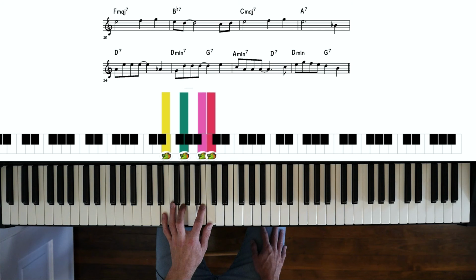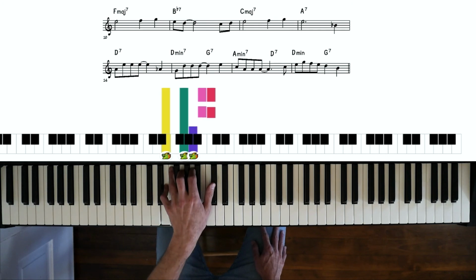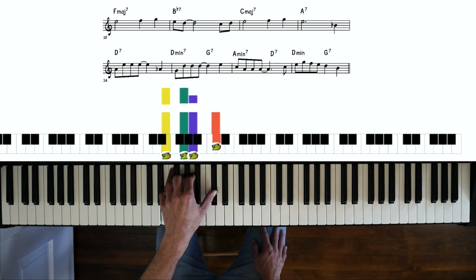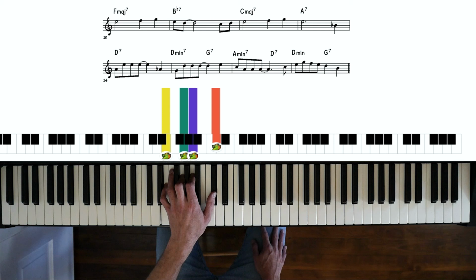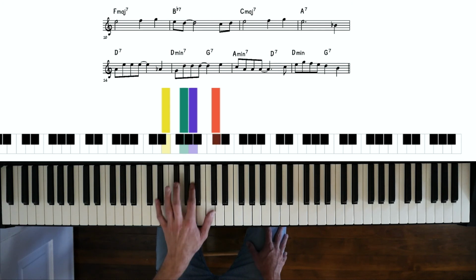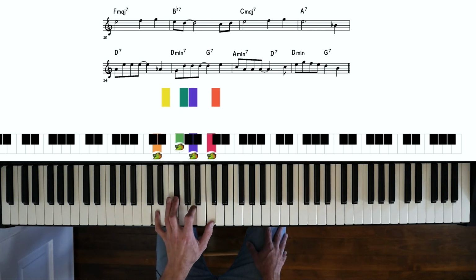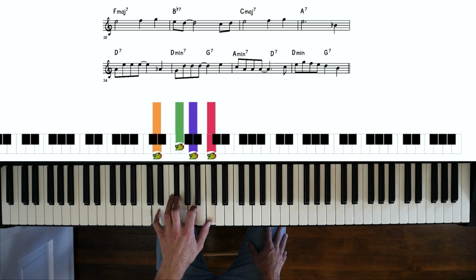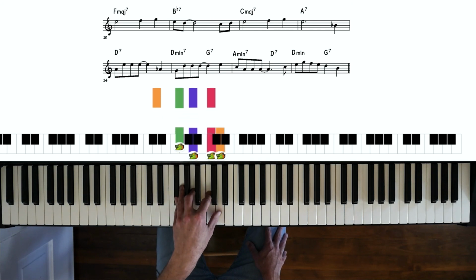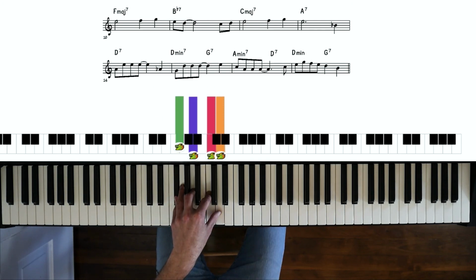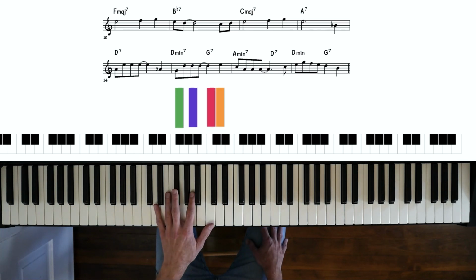And then to get to A7, you actually get to keep 2 voices the same while you move these 2 voices out in contrary motion to get to an A dominant 7. Now again, at this point, you could go down to a root position D dominant 7. Or if you wanted to move up to this one, that would be okay. This is where you get to use your ear and choose which one you want to do.